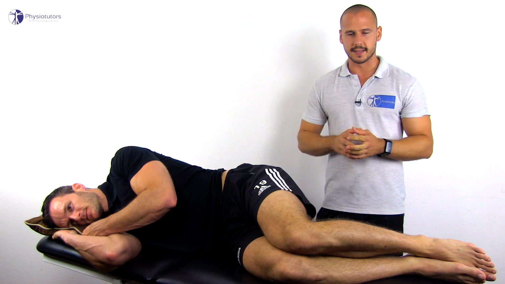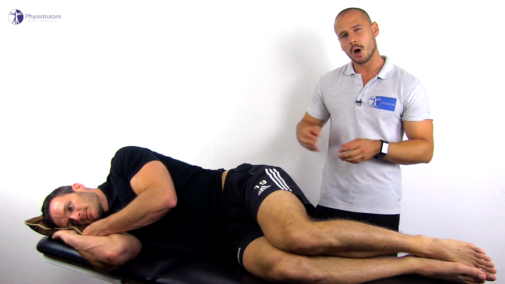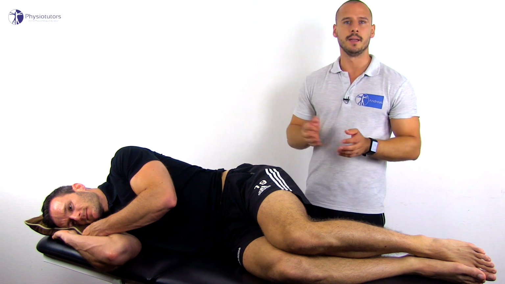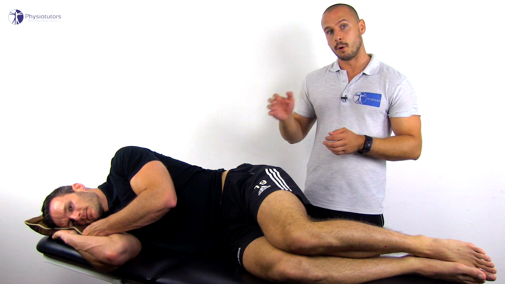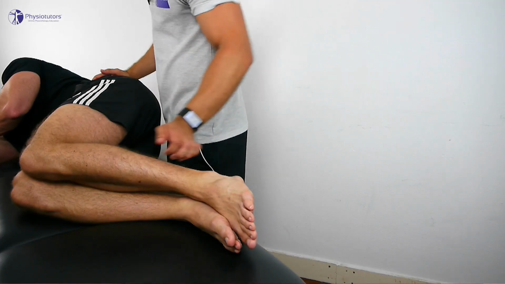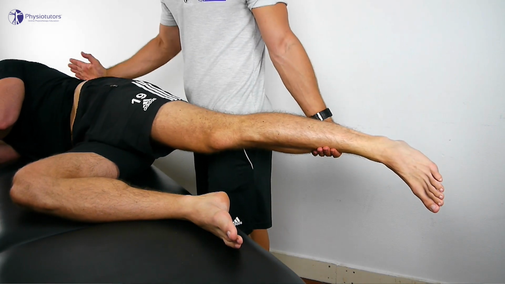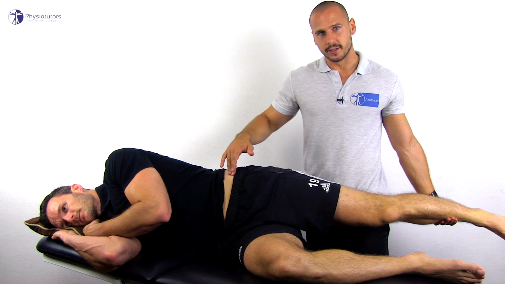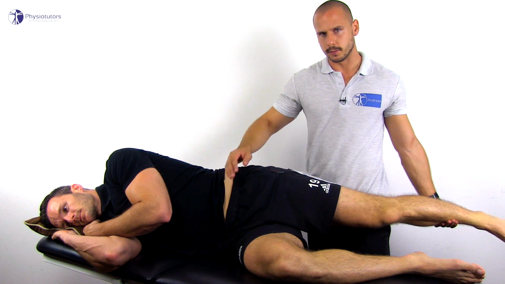Alright, so to conduct the test, the patient lies on the bench in diagonal side-lying position on their unaffected side, with the hip and knee flexed to 80-90 degrees. So support the affected leg with the knee extended in neutral position so that the leg is in line with the trunk. The anterior superior iliac spines are perpendicular with the treatment table.